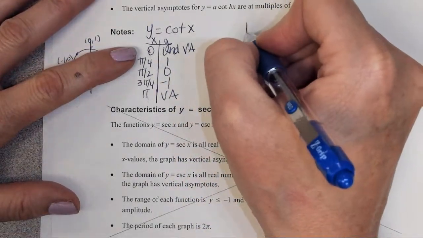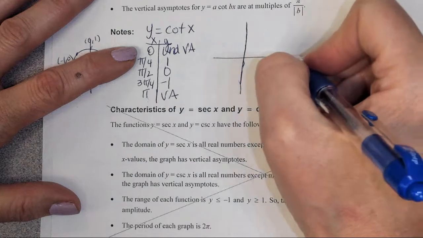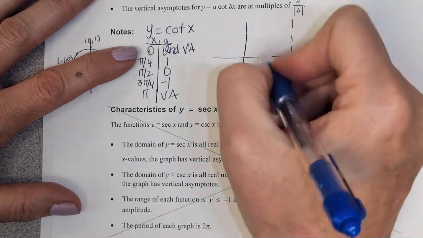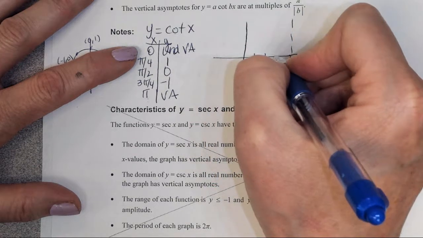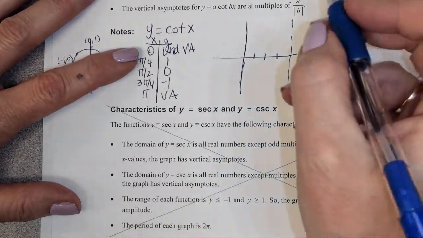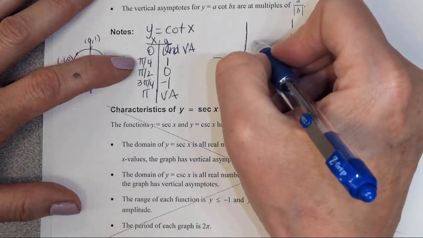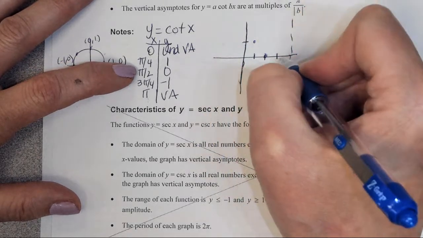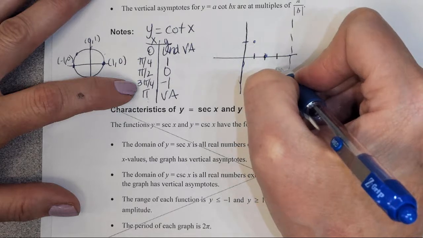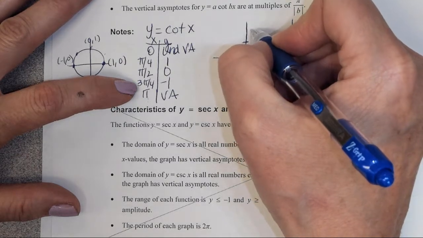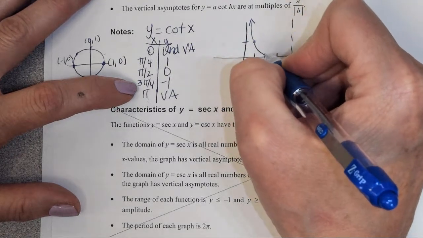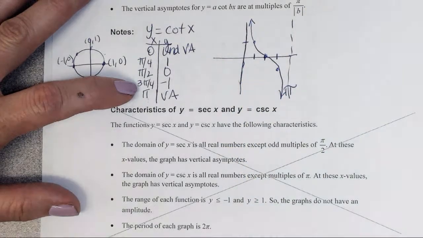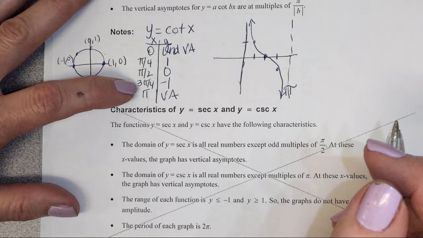At 0, we have a vertical asymptote. At pi, we have a vertical asymptote. Here's pi over 2, pi over 4, 3 pi over 4. So I know at pi over 4, I'm at 1. At pi over 2, I'm at 0. 3 pi over 4, I'm at negative 1. I get closer and closer to these vertical asymptotes, but I don't touch them. Okay, so that would be what one period's going to look like.